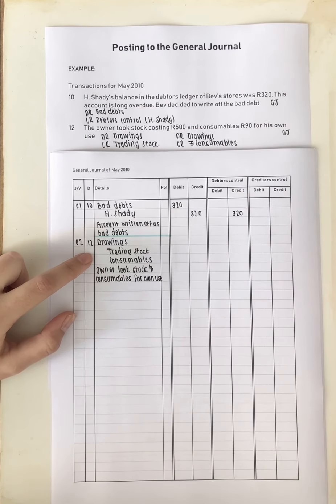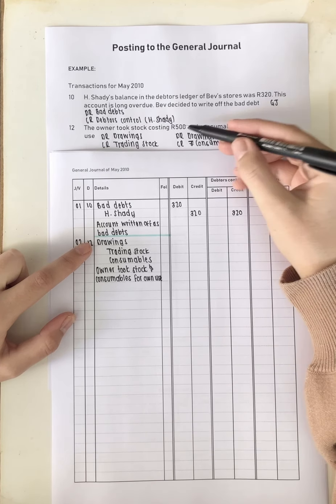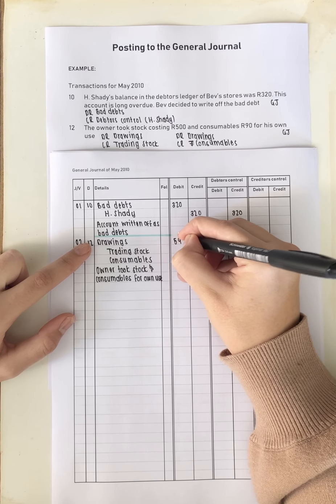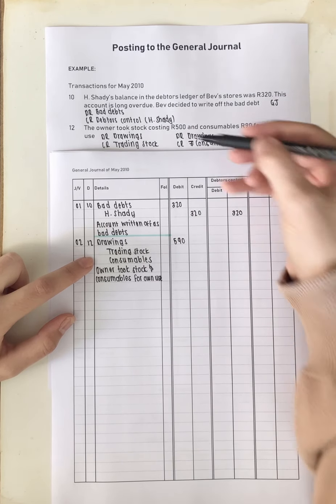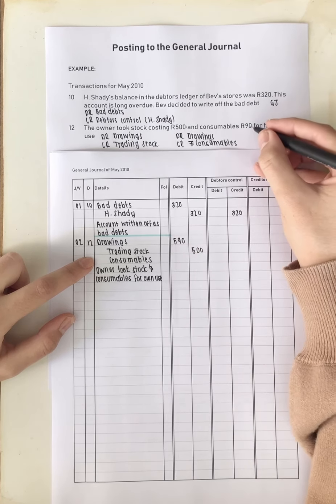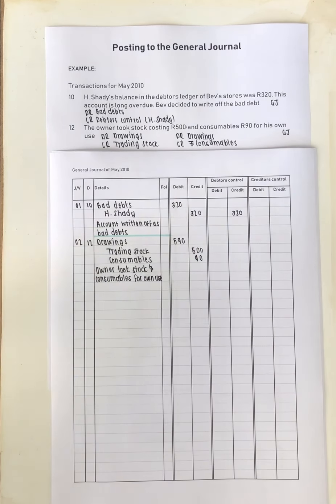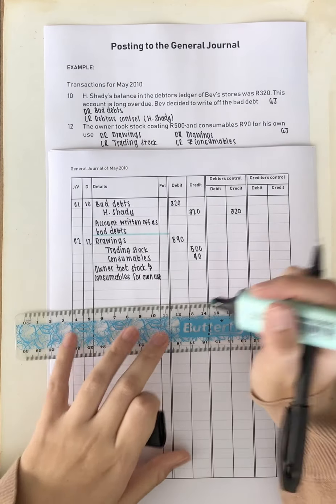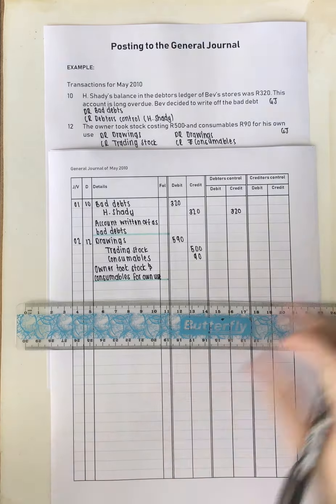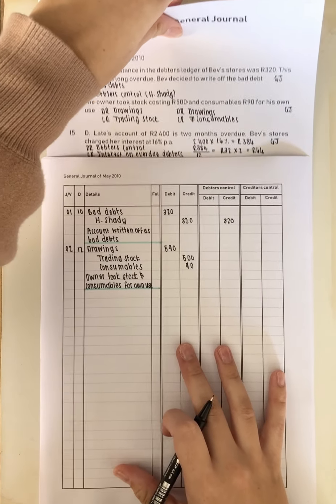So now let's put in our amounts. So drawings, we had trading stock and consumables, so we have to add them. So it's 500 plus 90. So I'm going to debit 590 to drawings, and I'm going to credit trading stock by 500, and consumables by 90. Okay, and then you always have to underline the transaction. Okay, you don't have to underline it with a color, I just like how it looks.